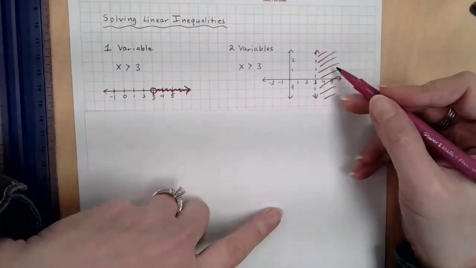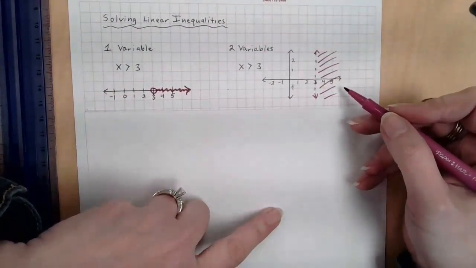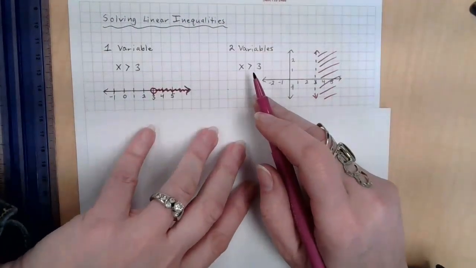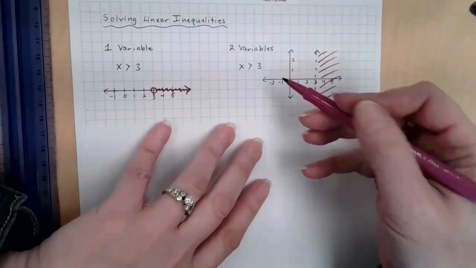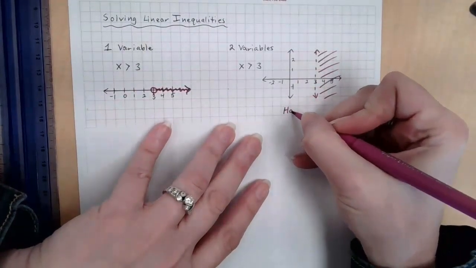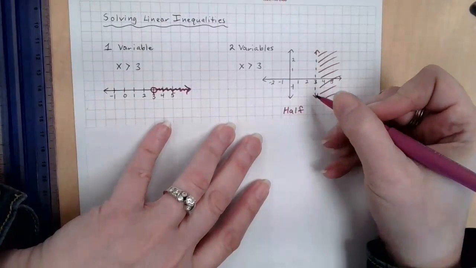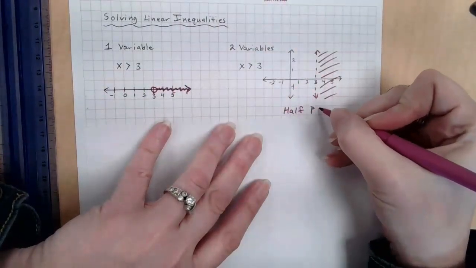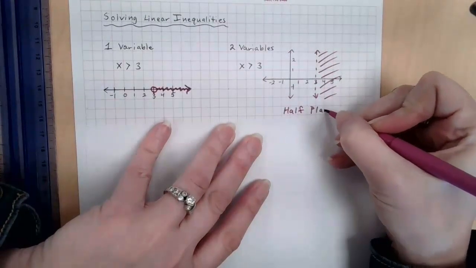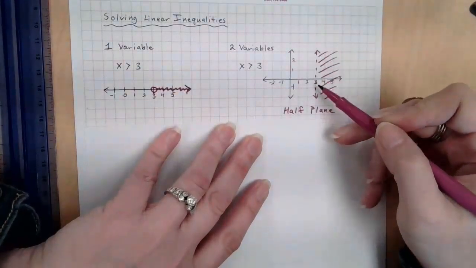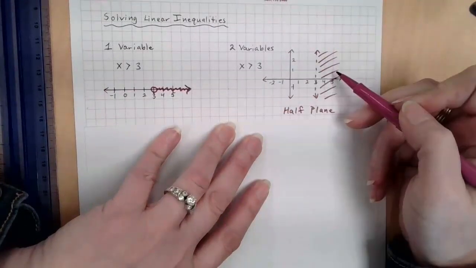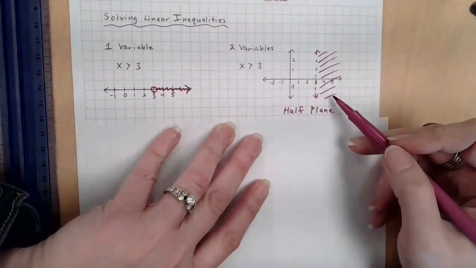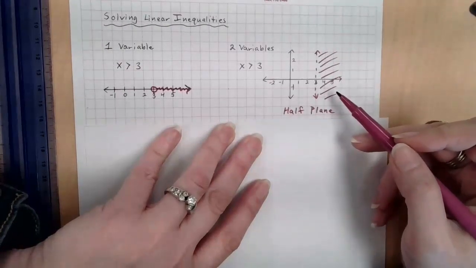So every single point that's out here is part of my solution for this particular linear inequality. These are what is known as half planes. A plane in geometry is a flat surface, so think about the paper as being a plane, a flat surface. So a half plane means I'm going to cut my flat surface in half and choose half of it. So this is essentially me cutting it in half. I've got the left half and the right half for this, and I'm choosing half of it. So everything over here has an x bigger than 3.